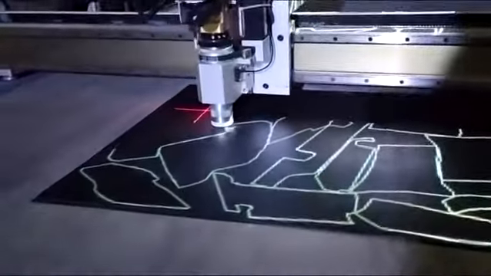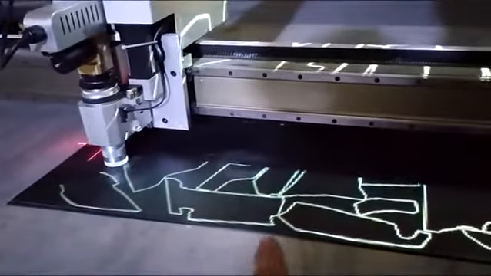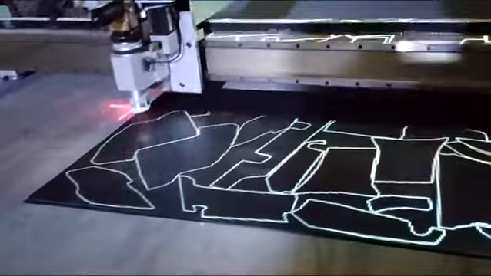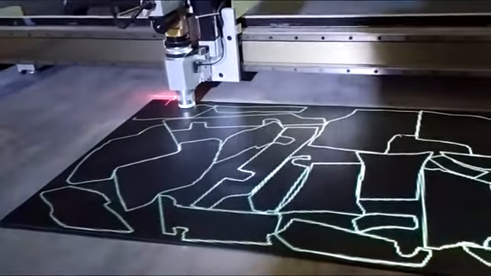You see, this cutting is precision, and the accuracy of the software is high precision. You see.